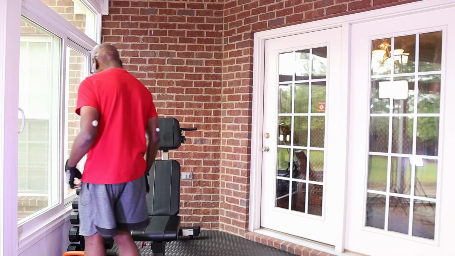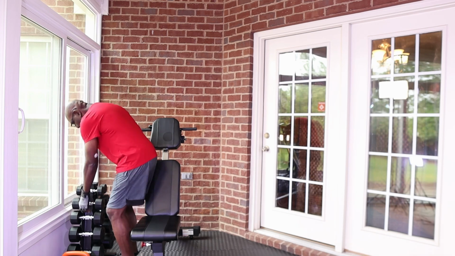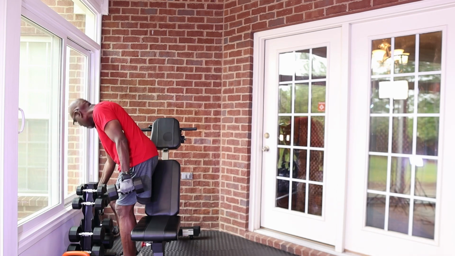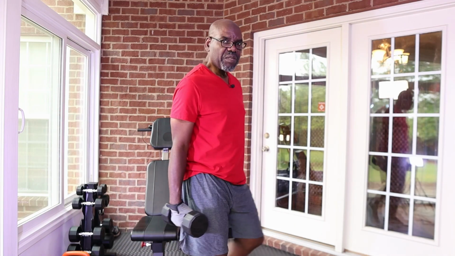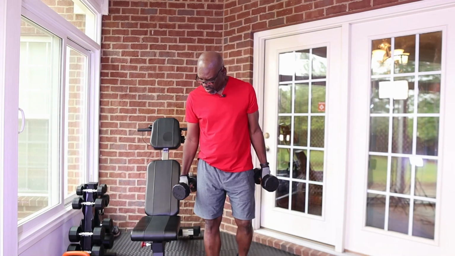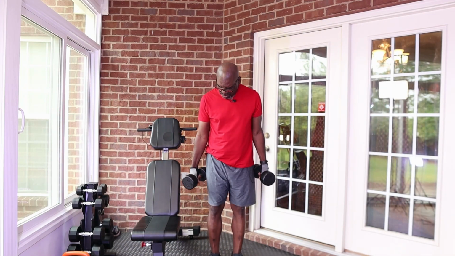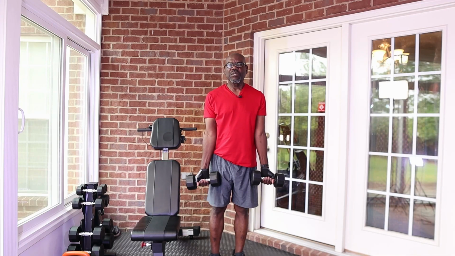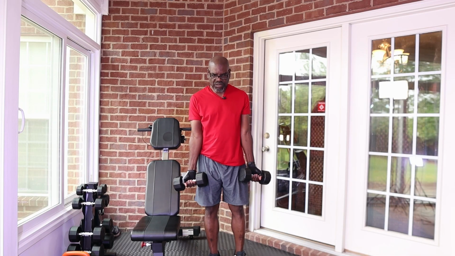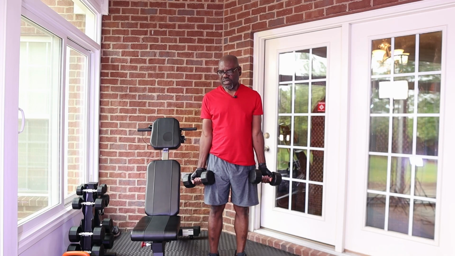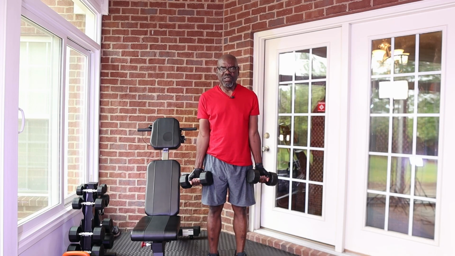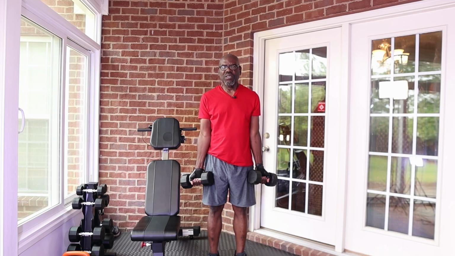All right, let's go ahead and grab our dumbbells. And these are the 15-pound ones that I've been using. Okay. And we're going to do 3 sets of 8 of these as well, with not a lot of time between the sets. Let's go ahead and get started.